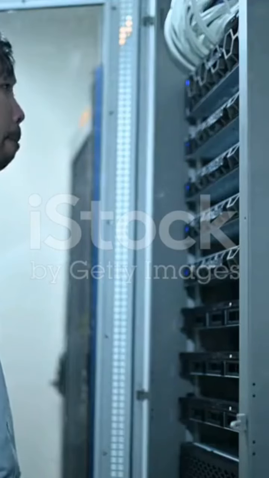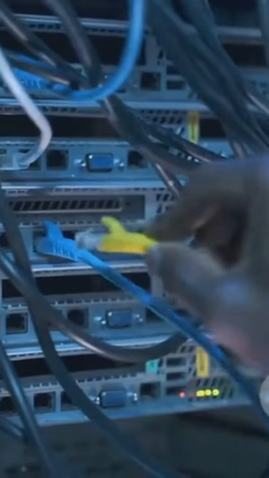Ever found yourself scratching your head wondering why the network has suddenly stopped functioning? It's a common scenario and one that can be resolved with a systematic approach: identifying and isolating the issues to restore network functionality.